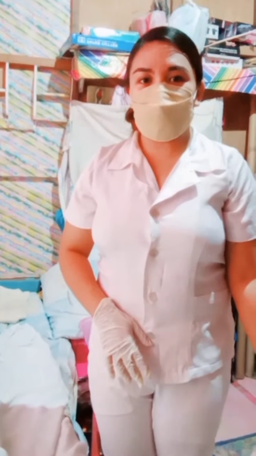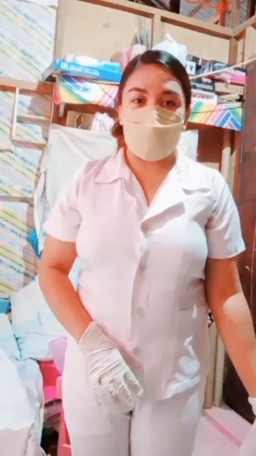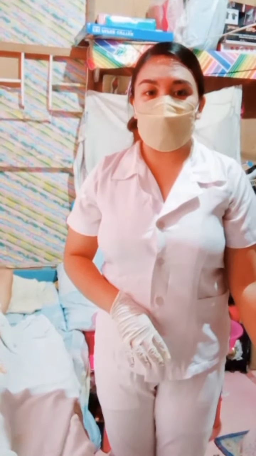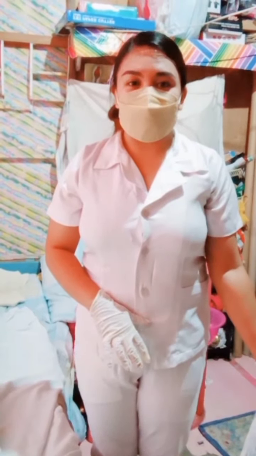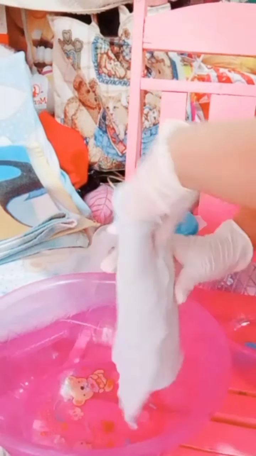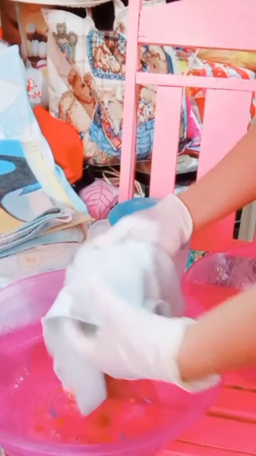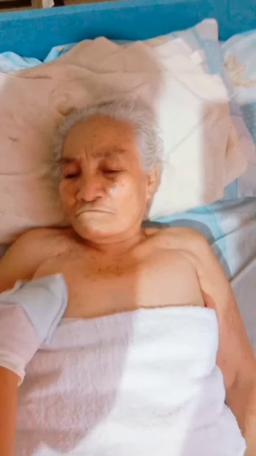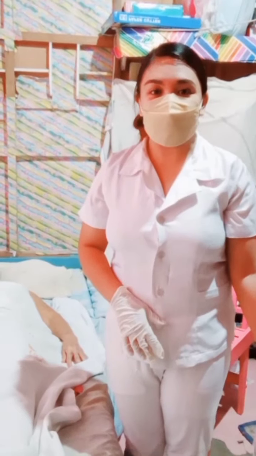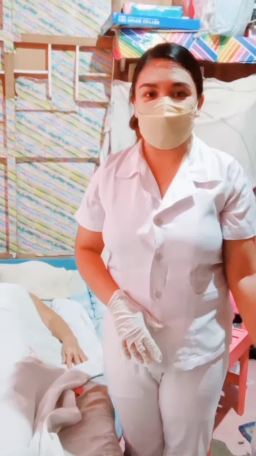One thing to remember is first to put the bath towel under the trunk of the client so that we may avoid wetting the bed, and also put the bath towel over his or her chest so that we may be able to provide privacy for our client's needs. Wash. Soap. Rinse. Dry.